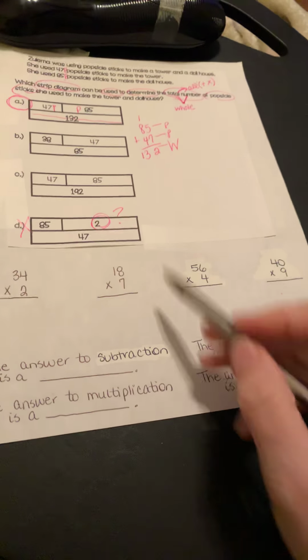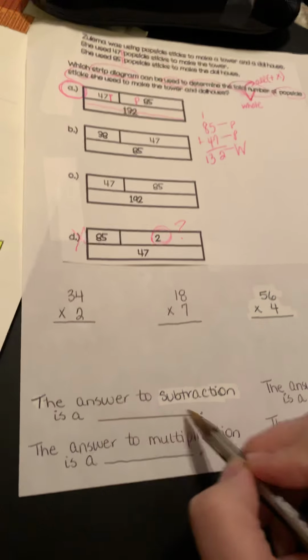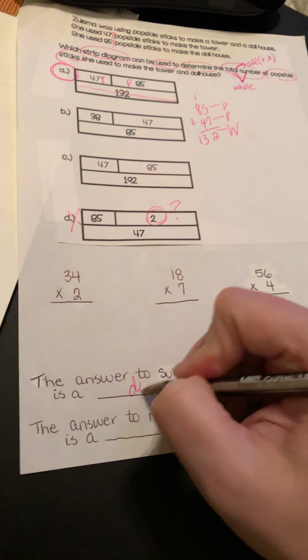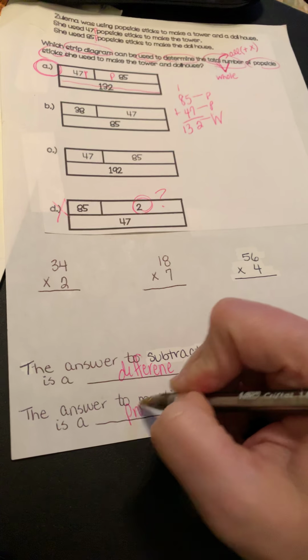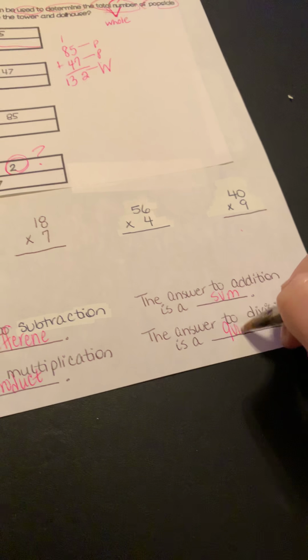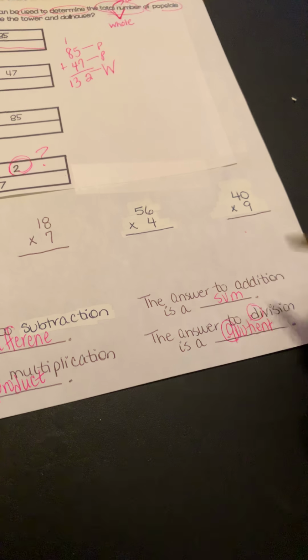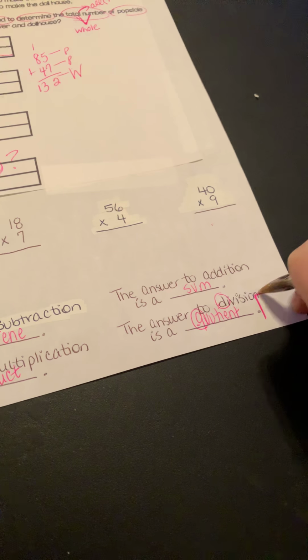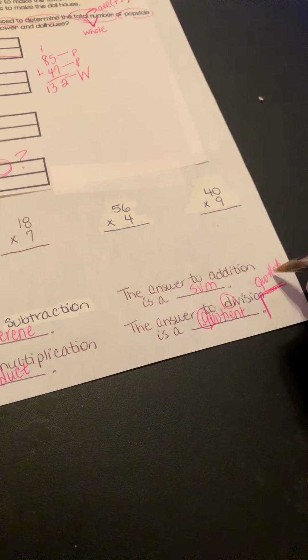All right, and then I put these on just for y'all to go back and spiral. Ask them if they should carry. And then these: the answer to subtraction is a difference. The answer to multiplication is a product. Addition is a sum. Division is a quotient. If you watched the video yesterday, I remember this is DQ, Dairy Queen. Or on the division house is Santa saying, quo, ho, ho, quotient.